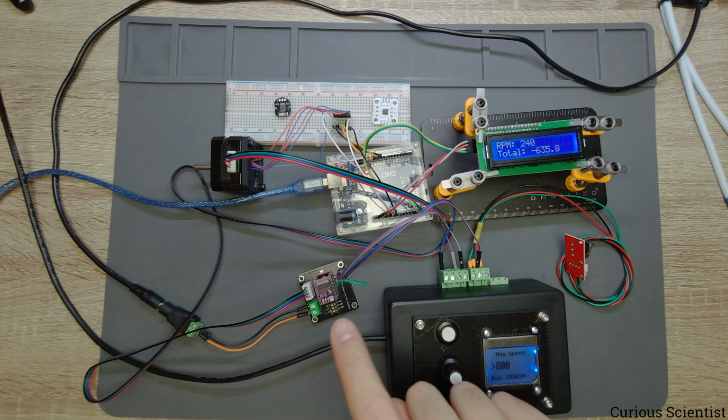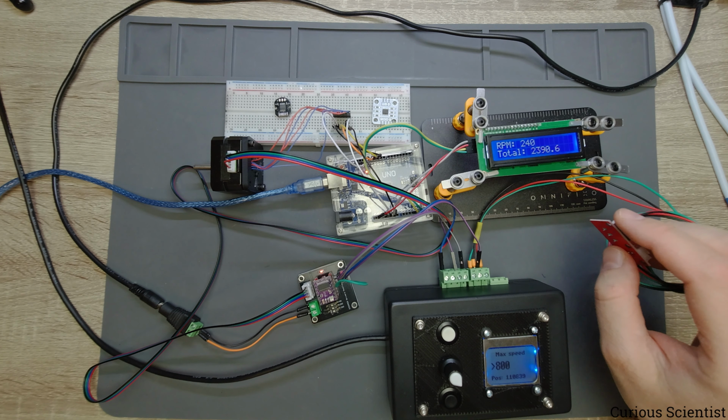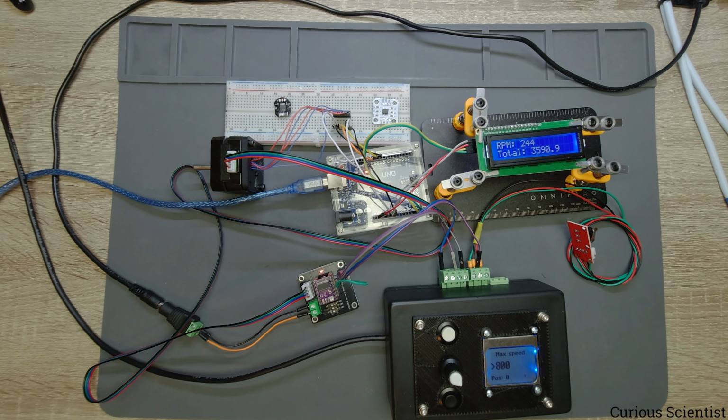And just for fun, I will stop the shaft by pressing the limit switch. So we stopped. And then basically this was the whole demonstration.